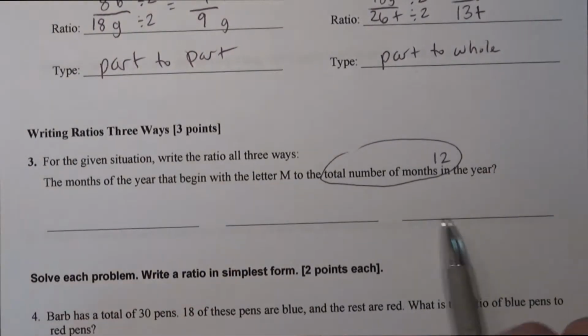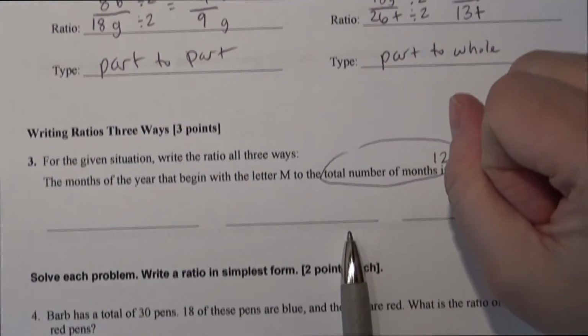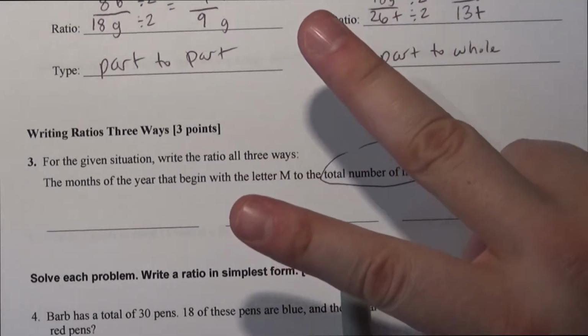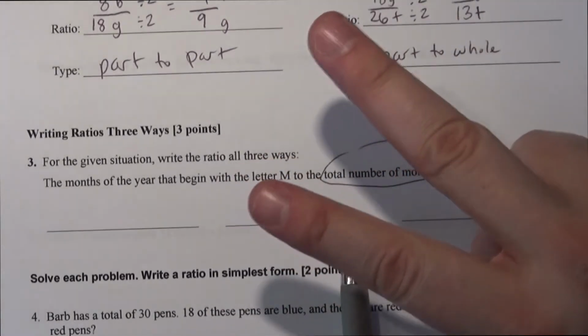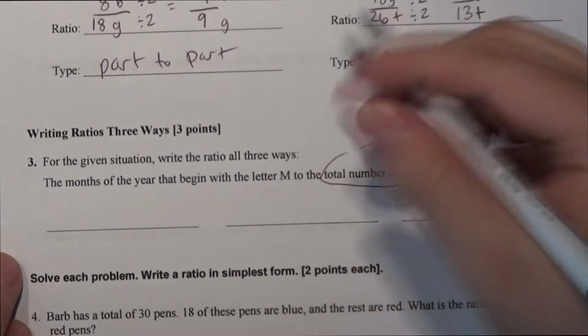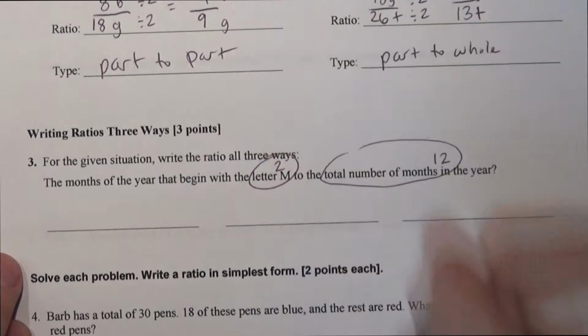The ones with an M, let me run through them here. So I have January, February, March, April, May, June, July, August, September, October, November, December. Did I mix those up? Why did I do that? But there's 2 M's. So that means there's 2 months with the letter M.